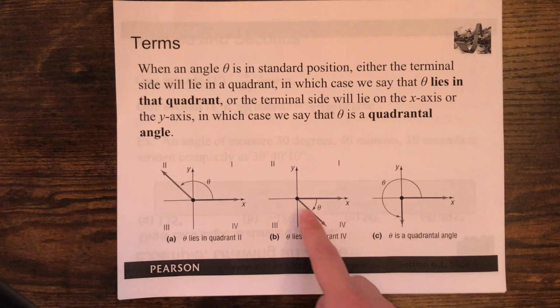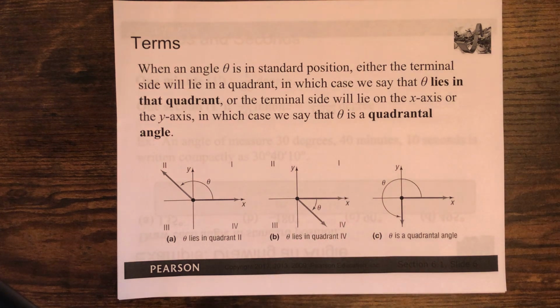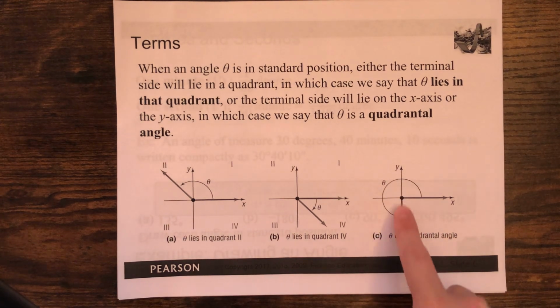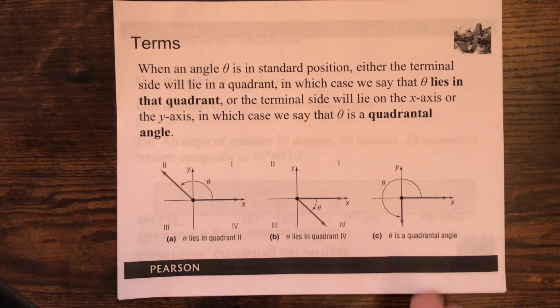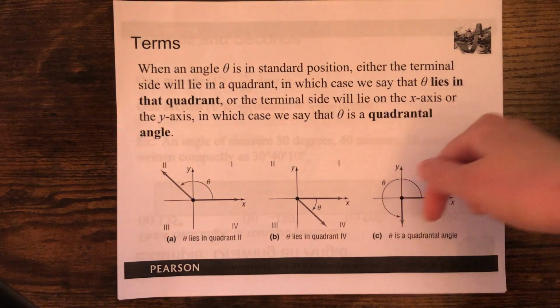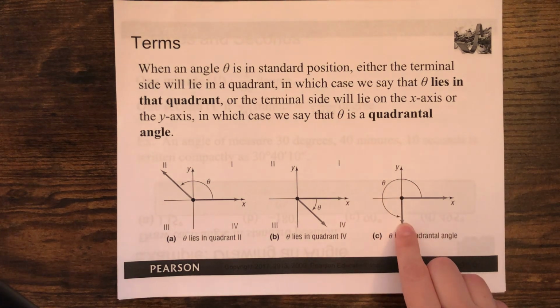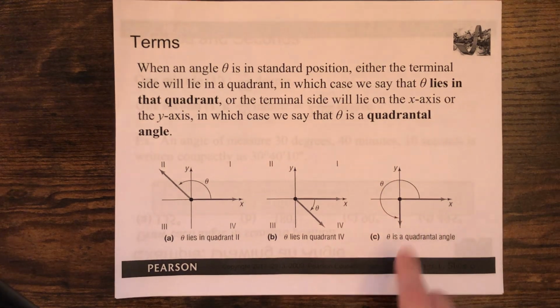You can see the terminal side lying in quadrant 4. And then if I have an angle starting here, going all the way around, landing on the y-axis, I think you could probably tell me the measure of that angle because you understand 90, 180, 270, 360. But this would not lie in a quadrant since it lies on the axis between two quadrants.